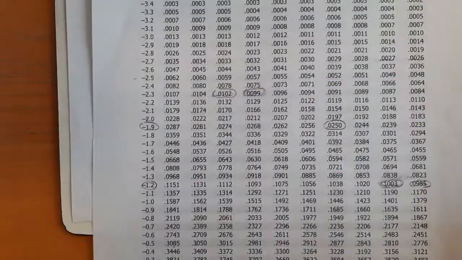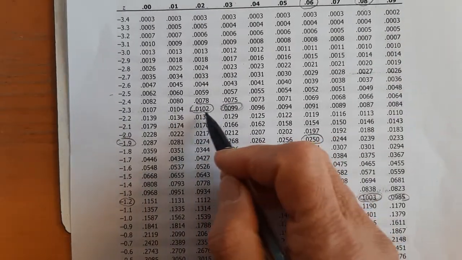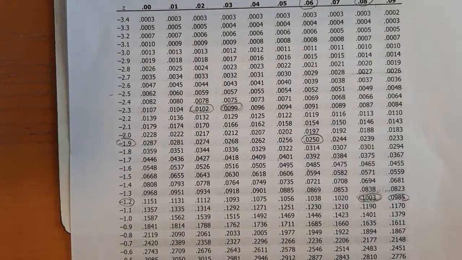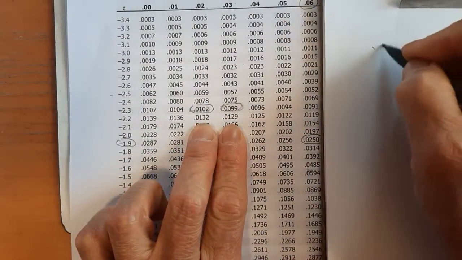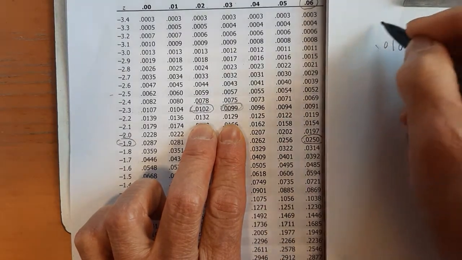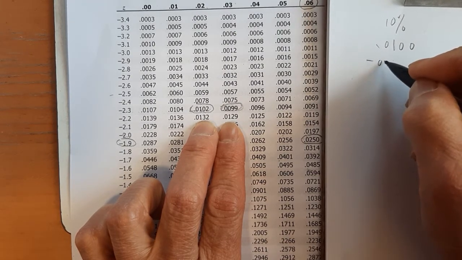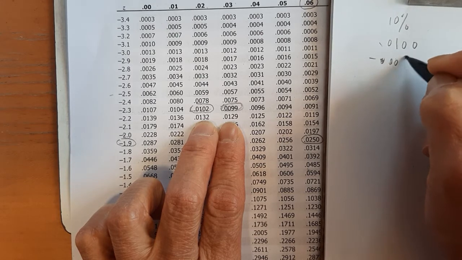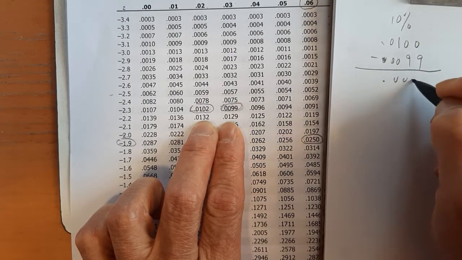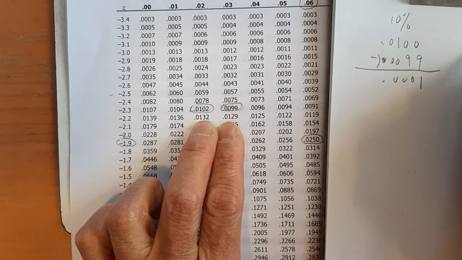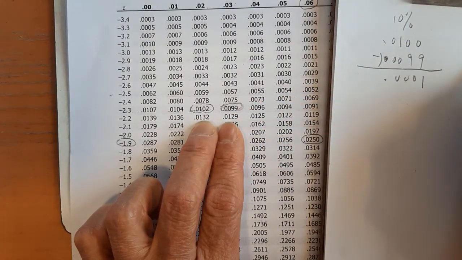If you use the other table, you will find it is between the two numbers, and we are looking for 0.0100. The difference from 0.0099 is 0.0001, and the difference from 0.0102 is 0.0002, negative.